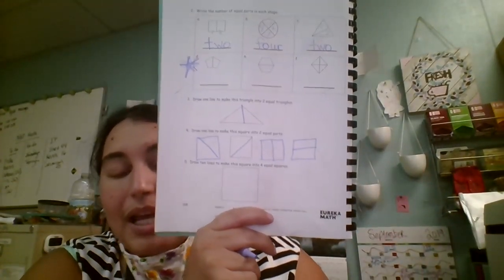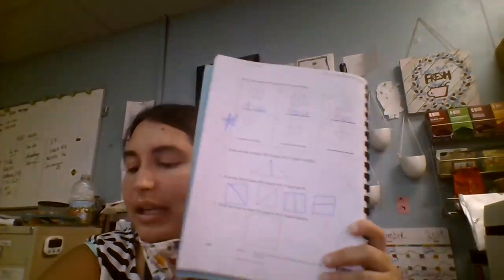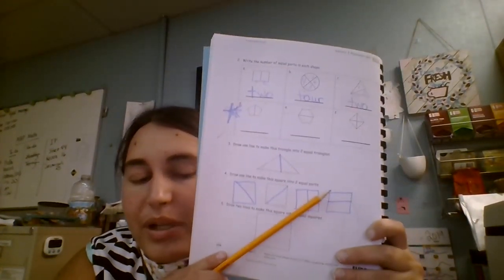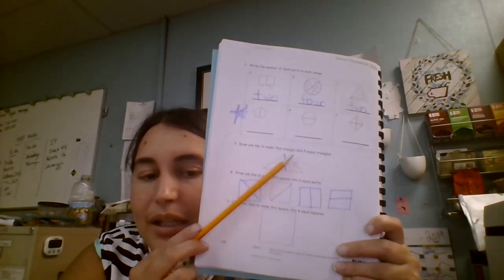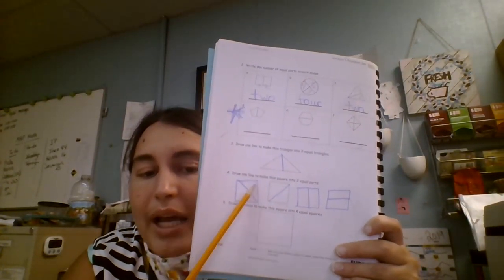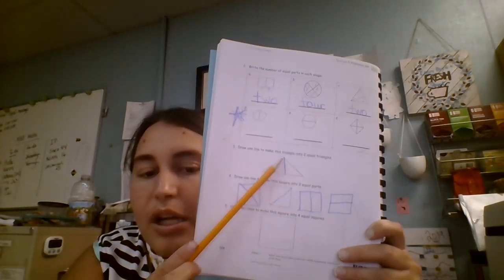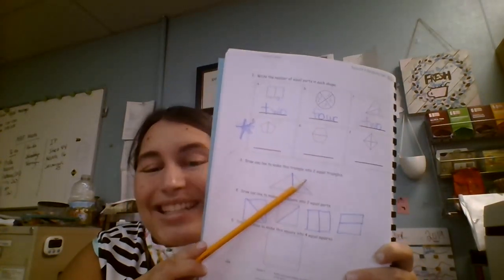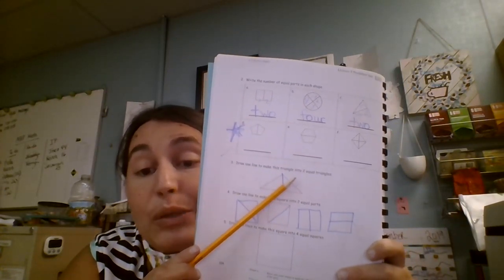2 equal parts. Now this last one, it says draw 2 lines to make this square into 4 equal squares. So because it's asking us to split into 4 equal squares, if you see we split it this way, we have split it into triangles. So if you were to take another line here, you'd have 4 equal triangles, which is cool and all, but it's not what we're asking for. We're asking for 4 equal squares.